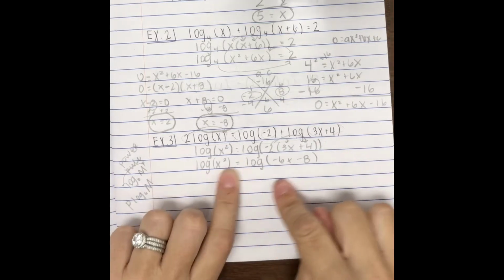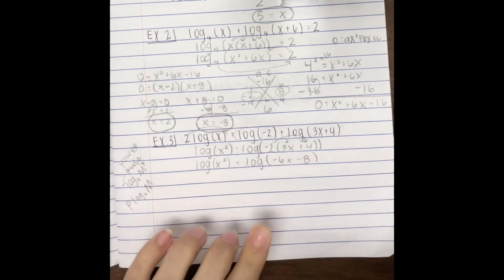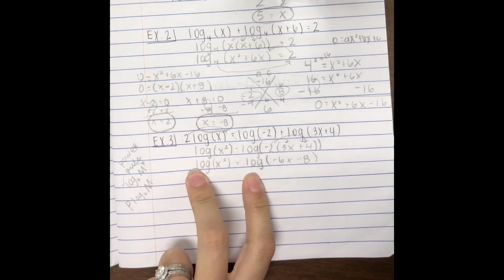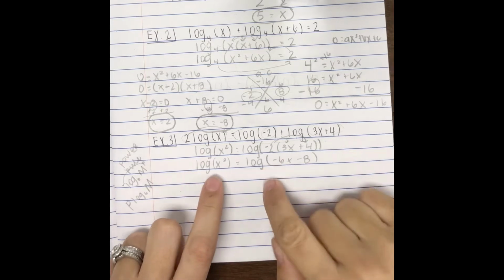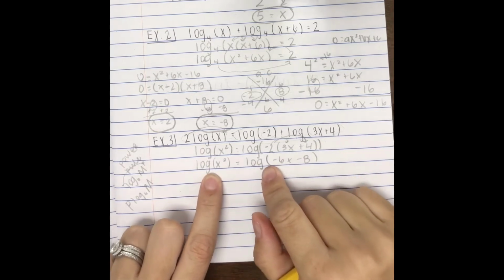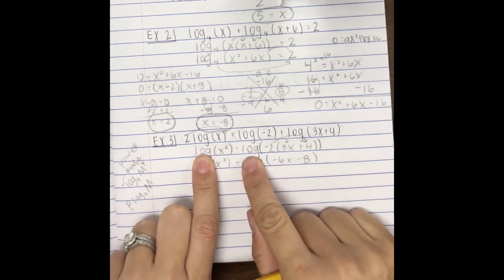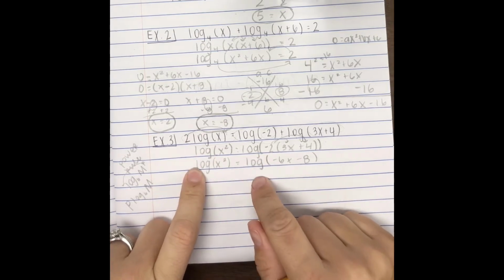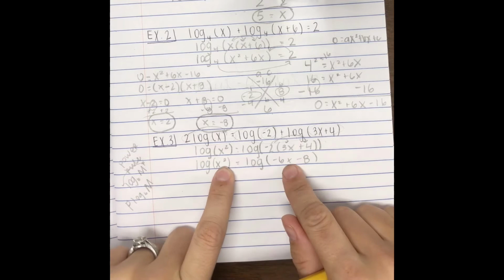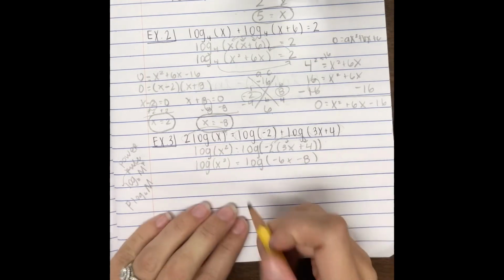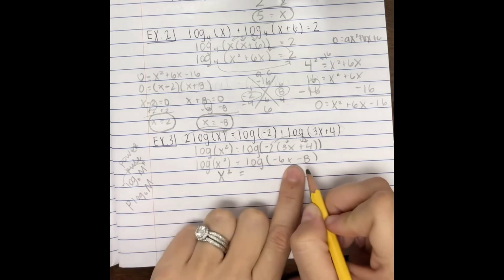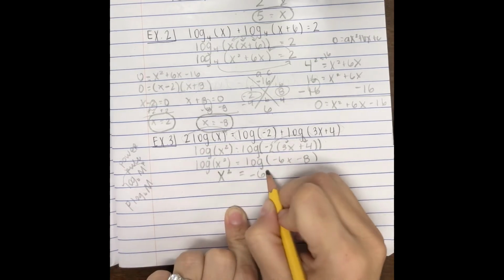Okay, now I want to look at what I've got. I now have a log on both sides. Log on the left, log on the right, they have the same base, which means everything in parentheses should equal each other, right? If this log equals this log, then the inside of this parentheses should equal the inside of the other parentheses. So that's what we're going to do. We're going to set this x squared equal to this -6x minus 8.